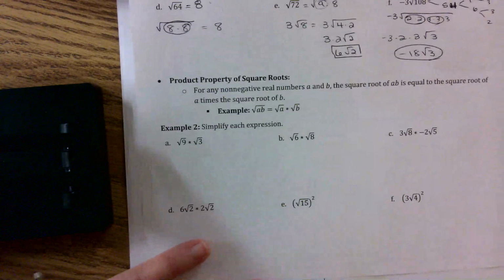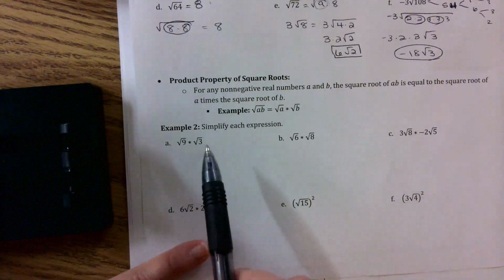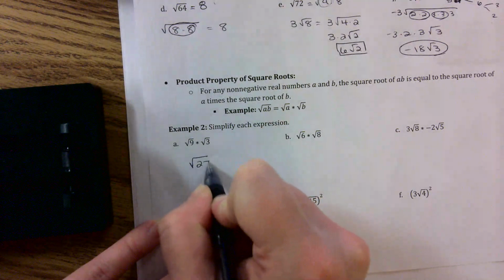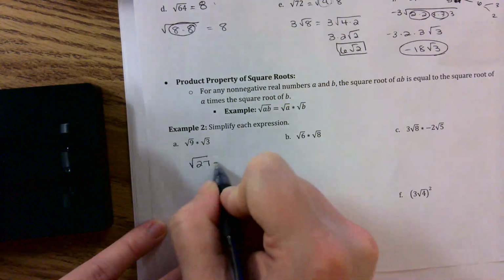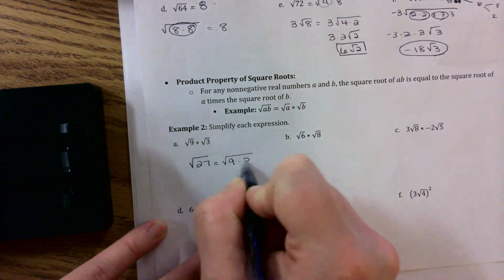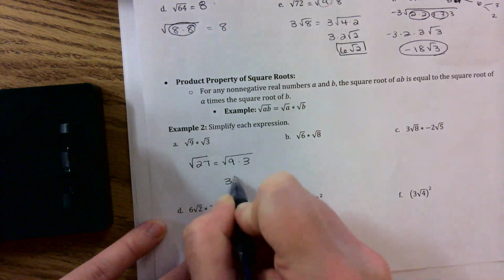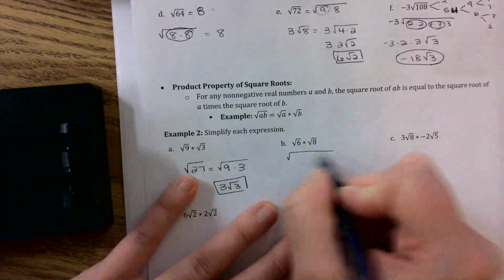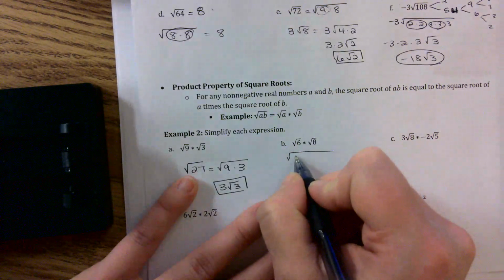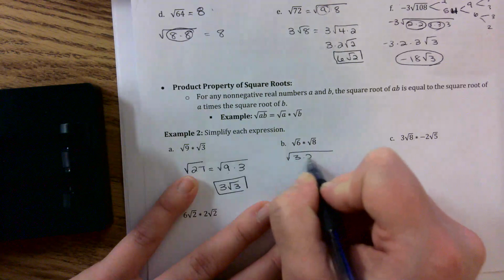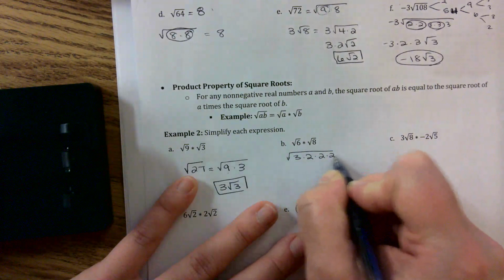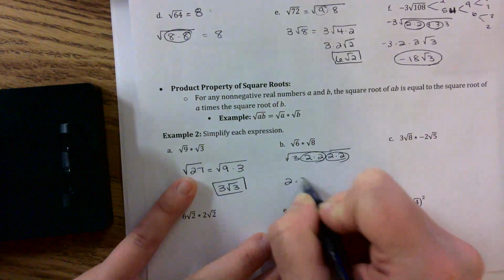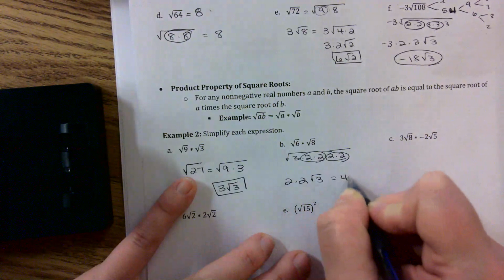Here, product property of square roots, if they are multiplied underneath the radicand, you can put them together. So this is going to be the square root of 27. But I know, like we just said, this is the square root of 9 times 3. The square root of 9 is 3, and we have a 3 inside. Here, same thing. I know the square root of 6 times the square root of 8. Well, 6 is 3 times 2, and 8 is 2 times 2 times 2. I find a pair and I bring it out. I find a pair and I bring it out. Square root of 3. So my answer is 4 root 3.